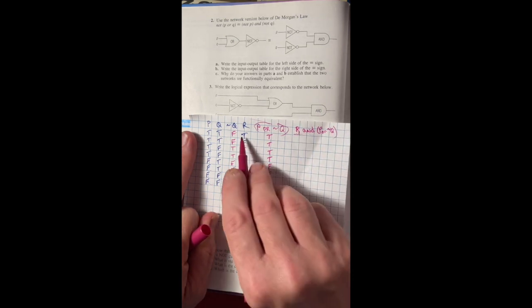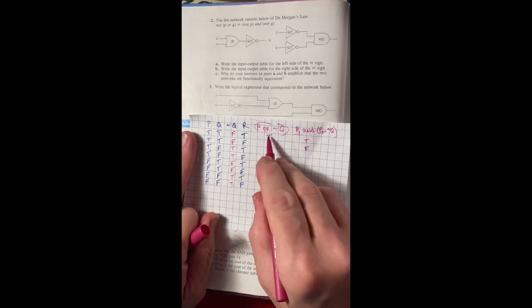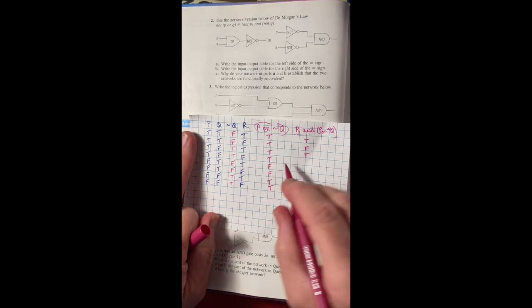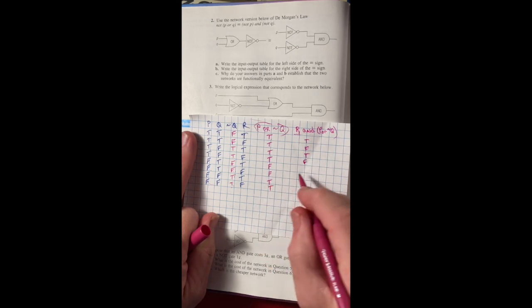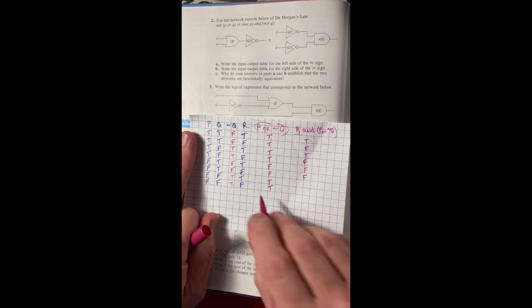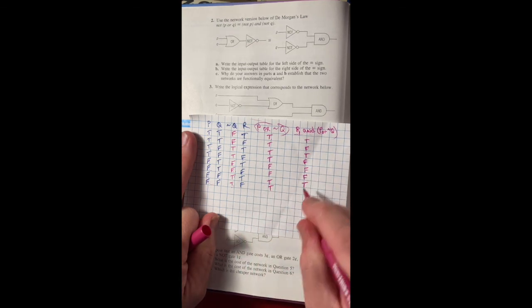So they both have to be true. They're both true here. They're not both true here. We're doing these 2 columns. They're both true here. They're not both true here. They're not both true here. They're not both true here. They are both true here, and they're not both true here.